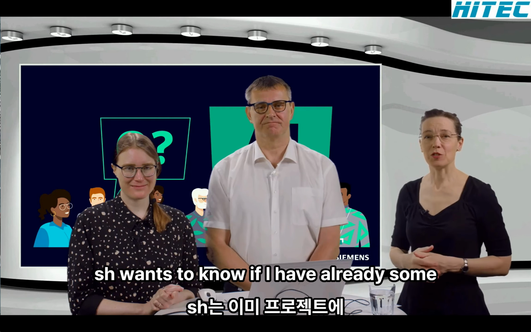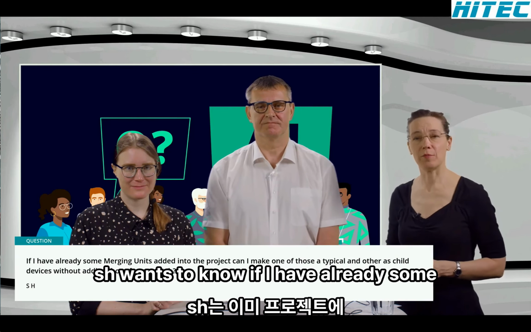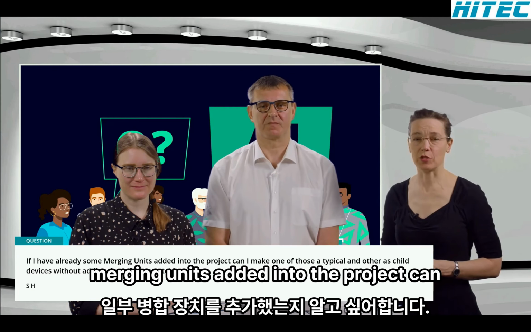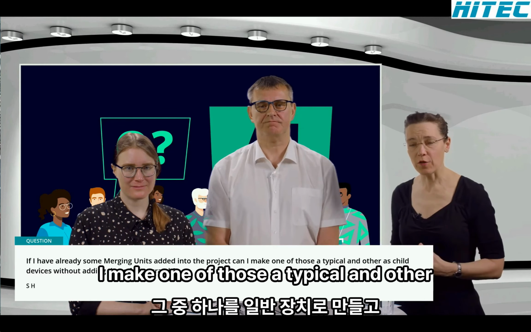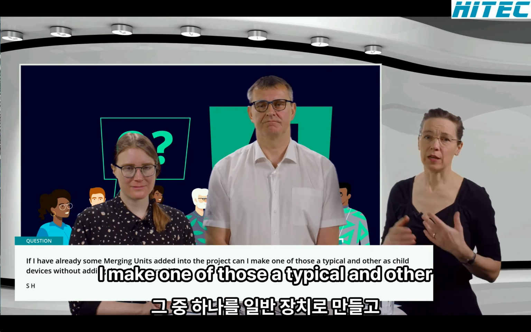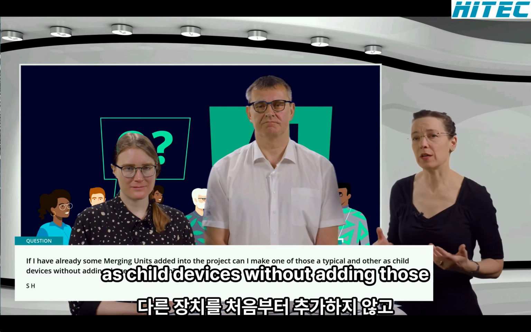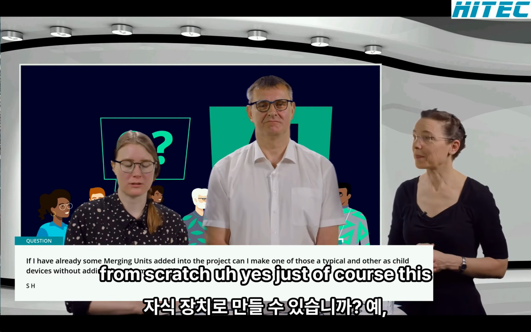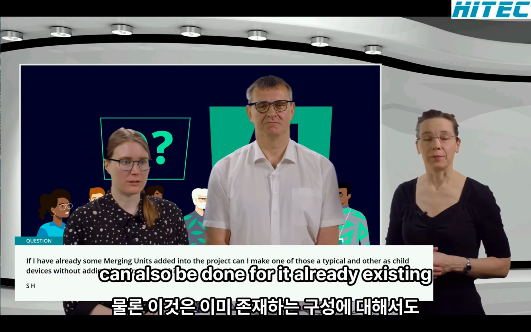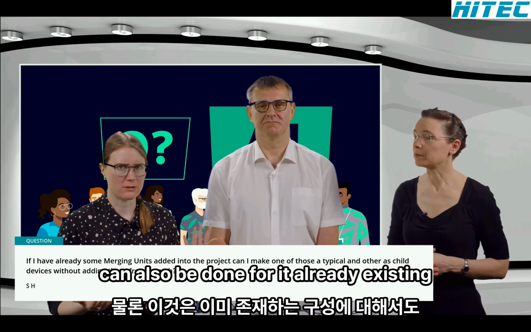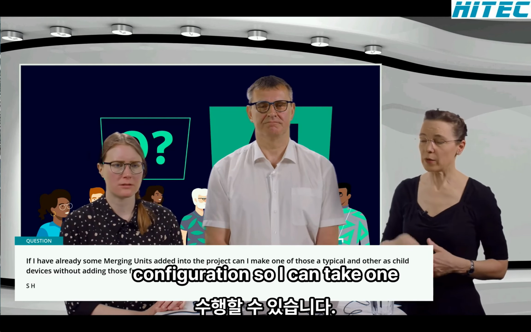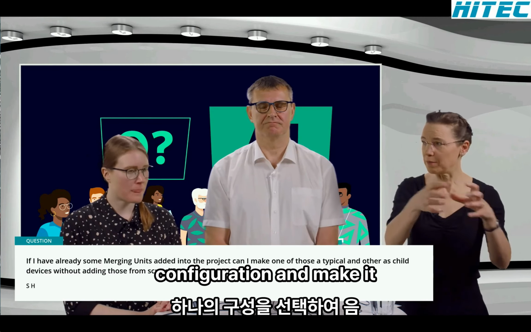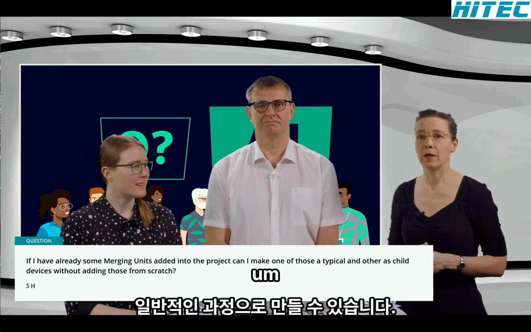And SH wants to know, if I have already some merging units added into the project, can I make one of those a typical and the others child devices without adding those from scratch? Yes, of course, this can also be done for already existing configuration. So I can take one configuration and make it a typical. Cool.